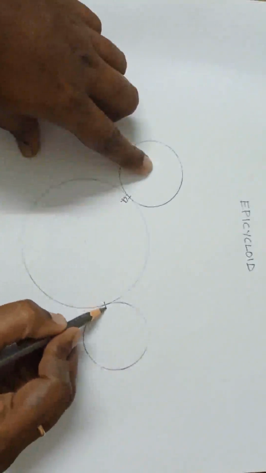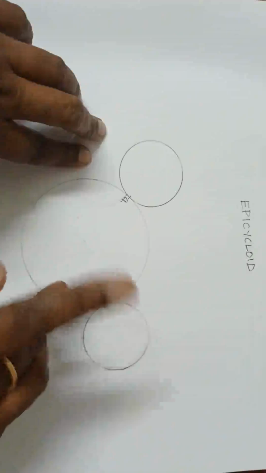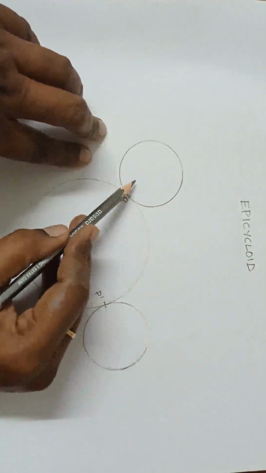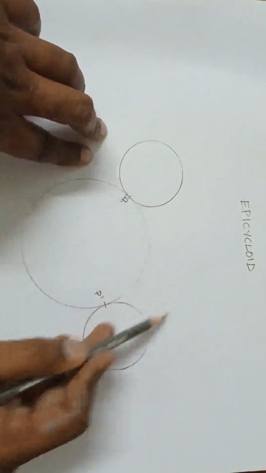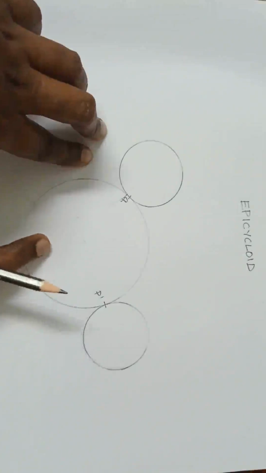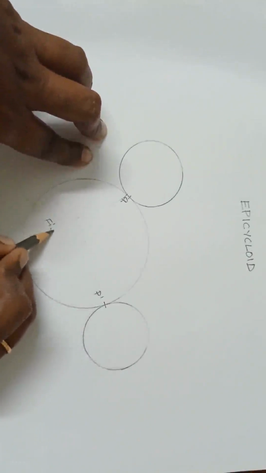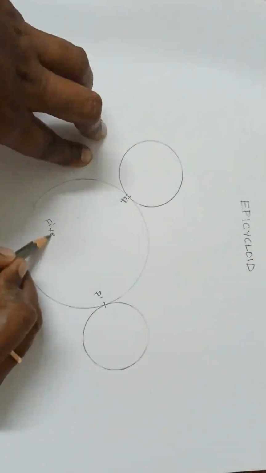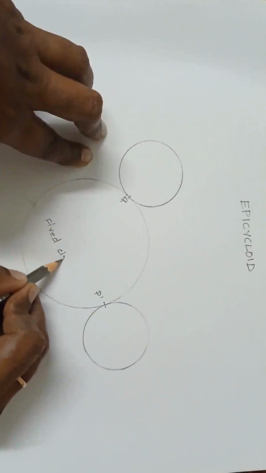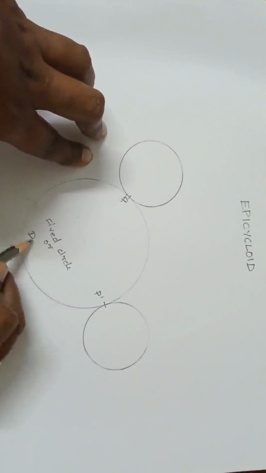Now this is also point P. I'll call it P dash. Why P dash? After completing one revolution, this circle is rolling and coming up to here. This bigger circle is a fixed one, so I'll call it the fixed circle, or the directing circle.